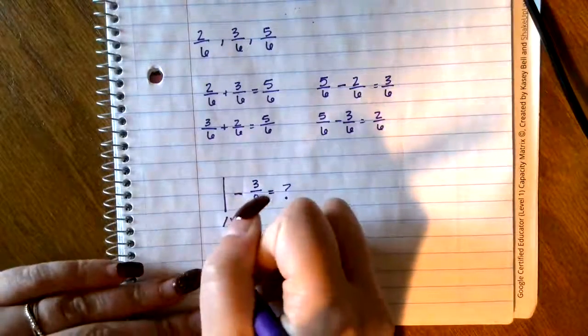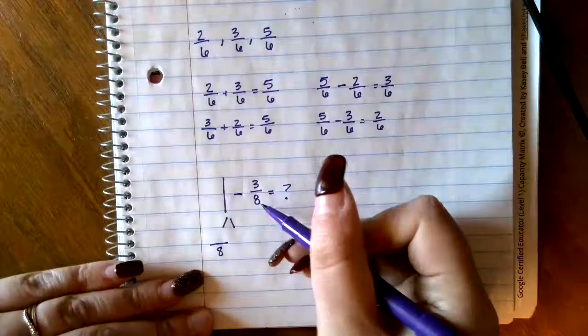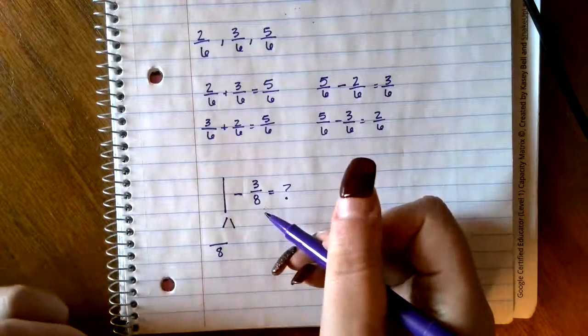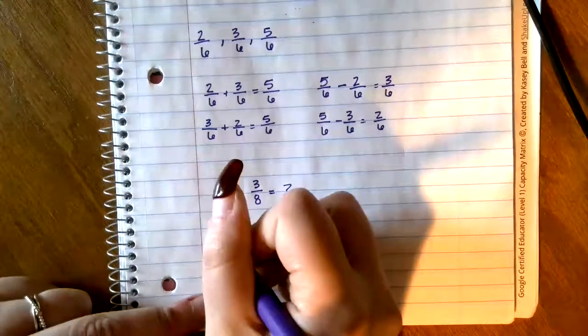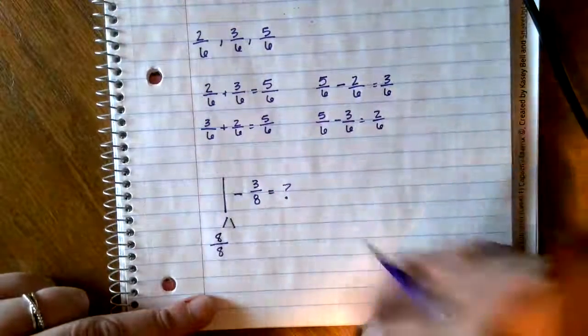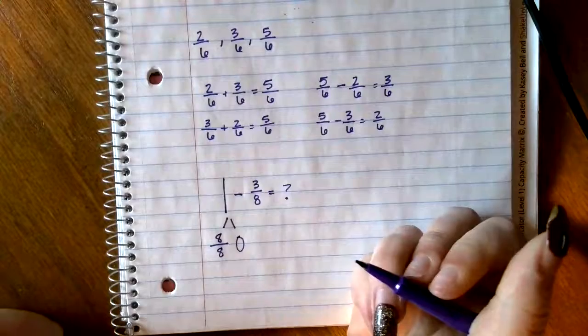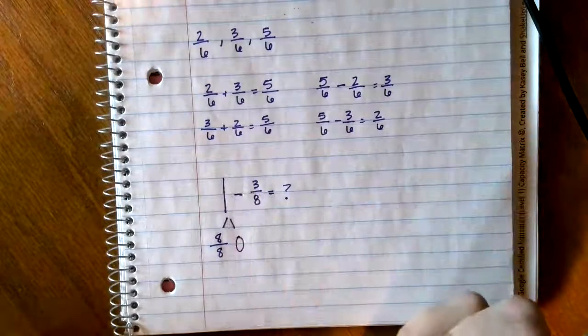So how many eighths? Since we're using eighths, let's convert to eighths because then they have the same denominator. We can compare them. How many eighths are in a whole? Well, that would be 8/8. And how many do we have remaining? 0. We don't have anything left. That's all of our whole is 8/8.